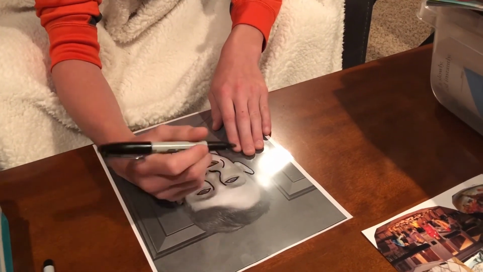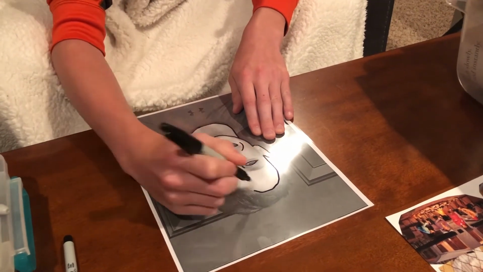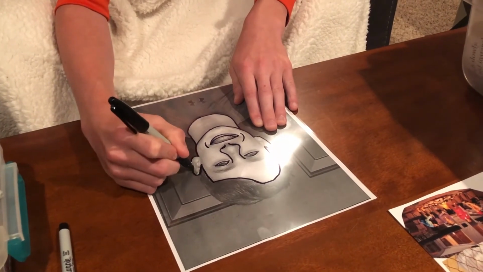For students who are more confident in their drawing abilities, this gives them an opportunity to really focus on adding details and creating as realistic of a portrait as they can.